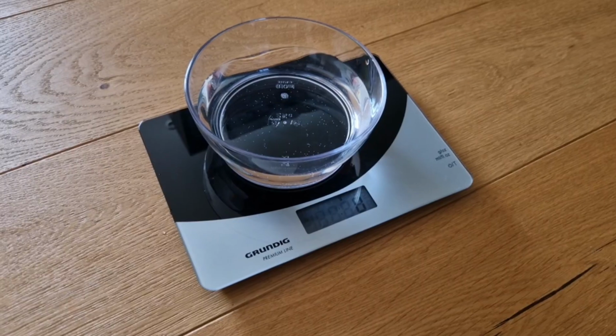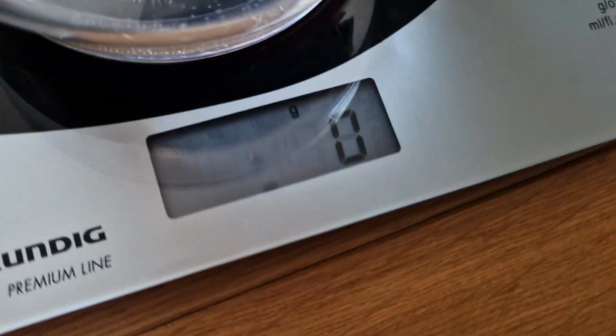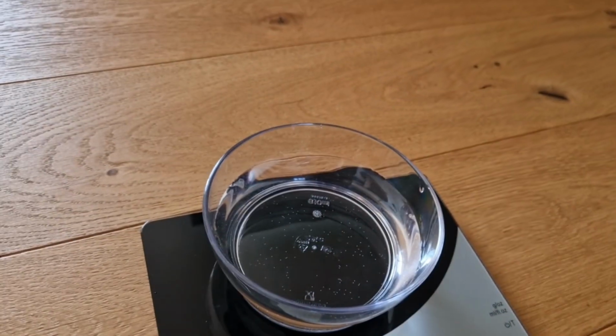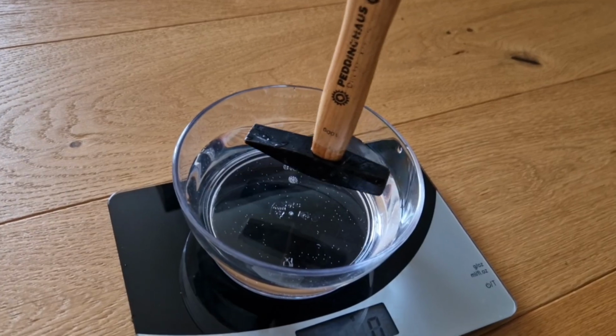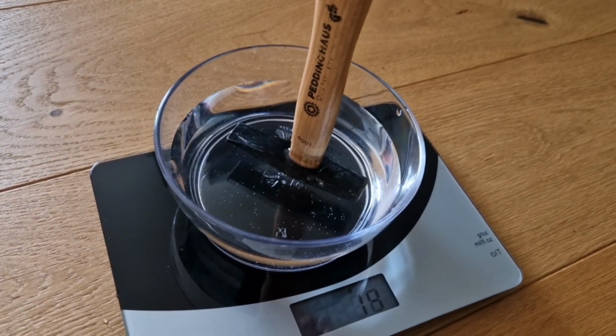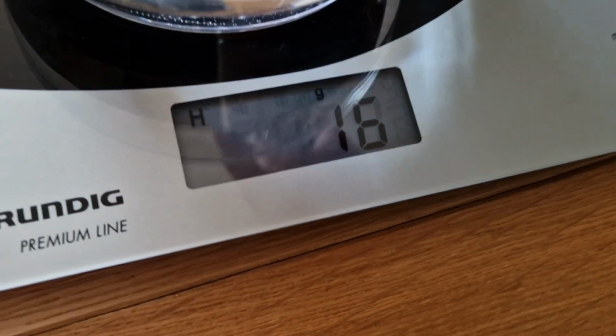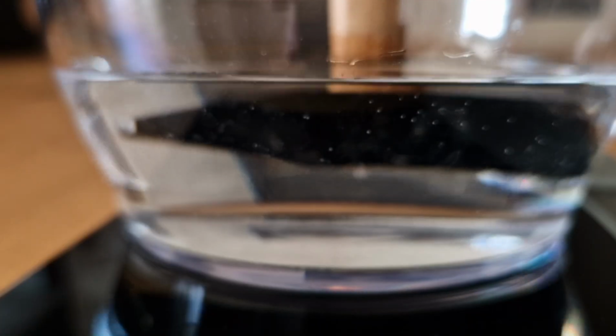Okay, so let's see what the answer is. So we can see the scale is clearly showing 0 grams, and as we slowly dip the hammer into the water, what comes out is something which is definitely more than 0. And just to be clear, I'm not touching the ground. And intuitively this also makes sense.